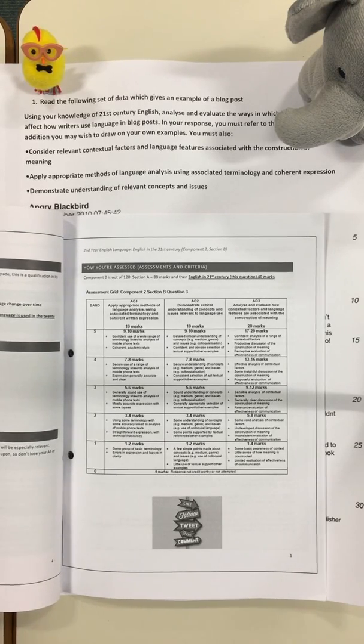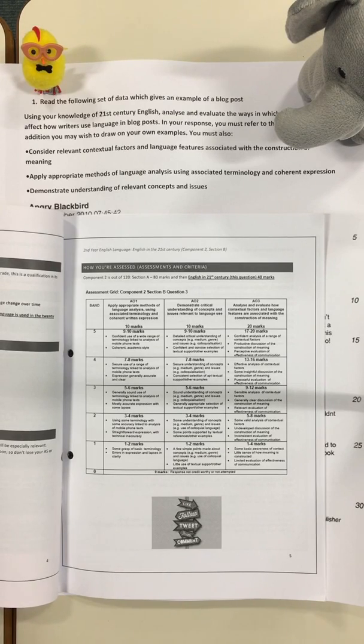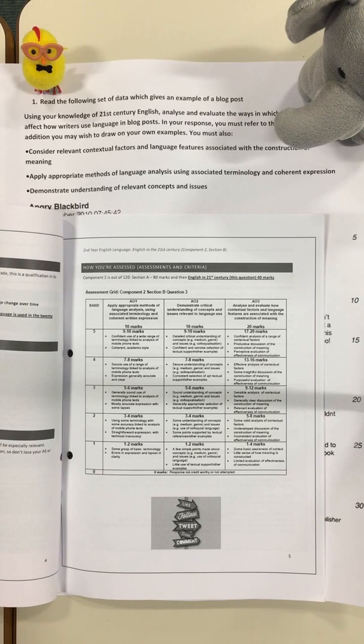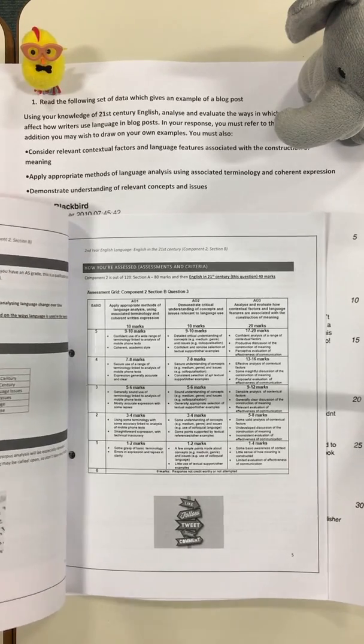So as ever, objective 1, apply appropriate methods of language analysis, that's loaded terminology and coherent written expression. Assessment 2, critical understanding of concepts and issues, so that's things such as the medium, the genre, the type of language which is used in the 21st century. And AO3, which is half the marks, analyse and evaluate how contextual factors and language features are associated with the construction of meaning. So context is your dominant assessment objective for this essay.